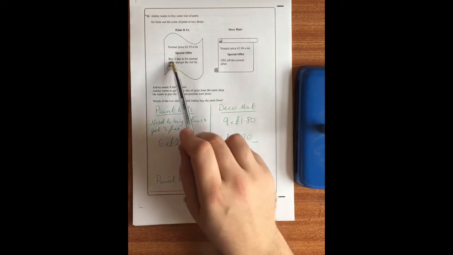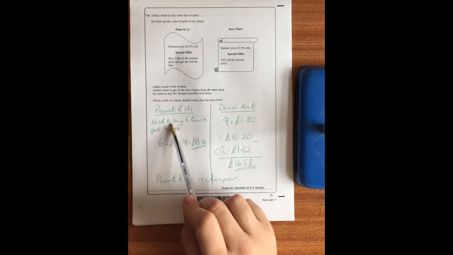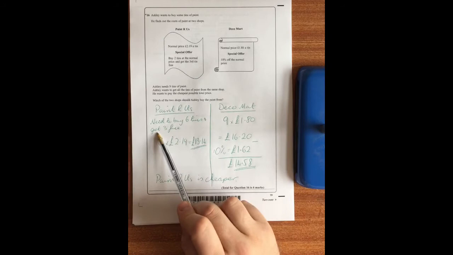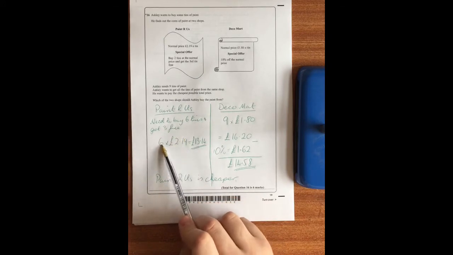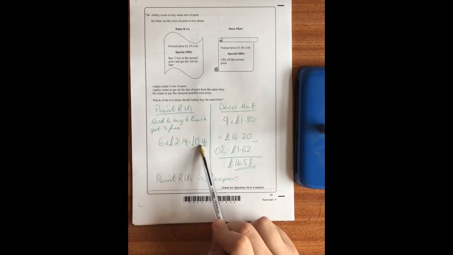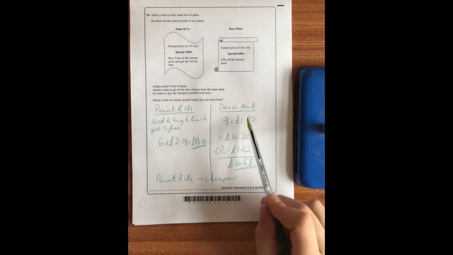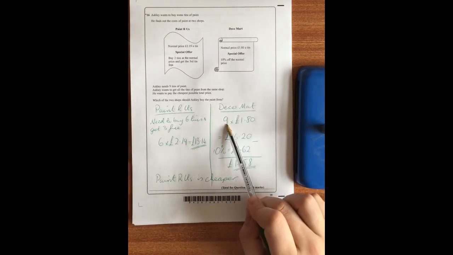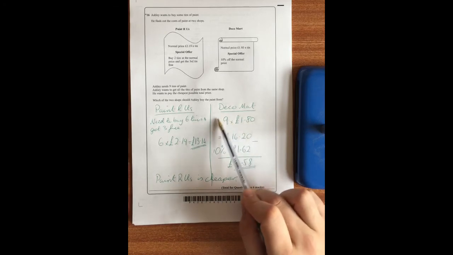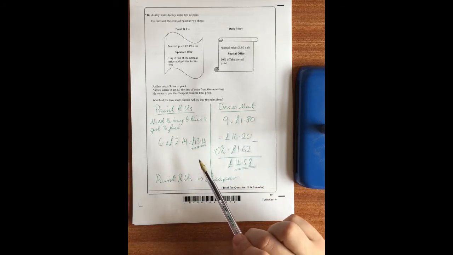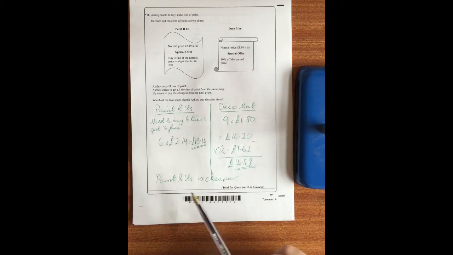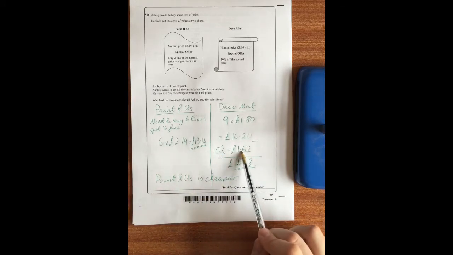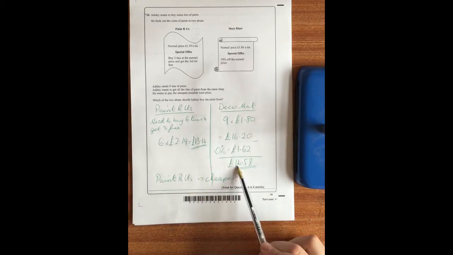At Paint or Us, you buy 2 tins and get the 3rd free. This means he needs to buy 6 tins in total and he will get 3 free. So 6 lots of £2.19 is £13.14. And at Decor Mart, he doesn't get any free, but he does get 10% off. So 9 times £1.80. Remember, there are 9 tins that he needs to buy this time because he needs to buy all of them. It's £16.20. 10% is £1.62. And if we take that off, it's £14.58. Again, we must write that Paint or Us is cheaper.